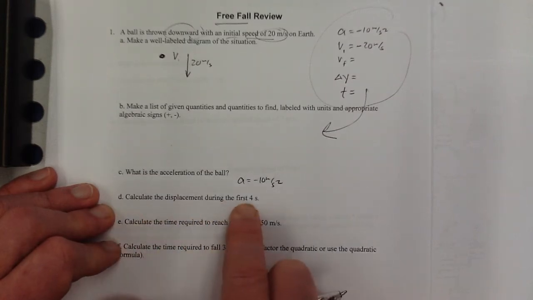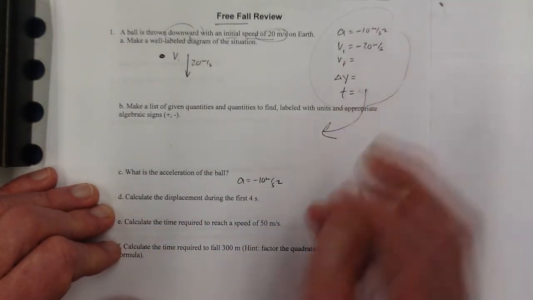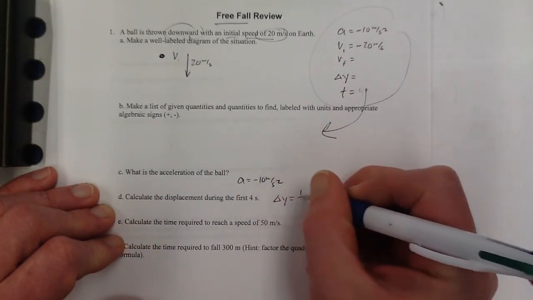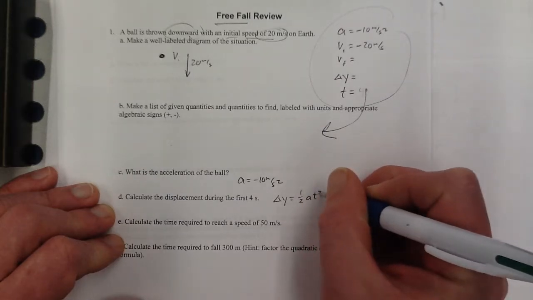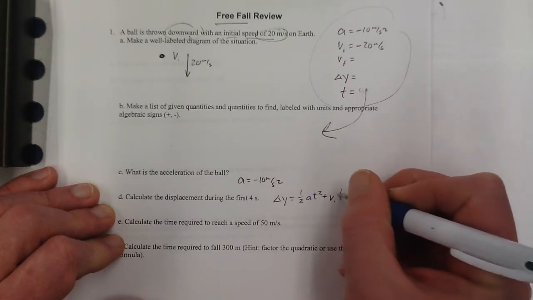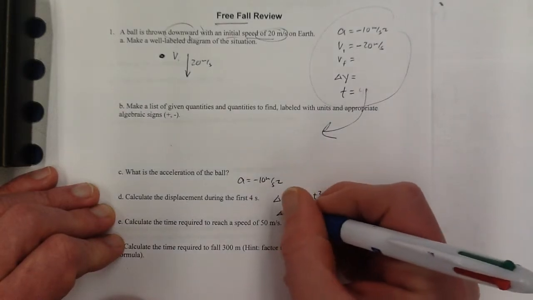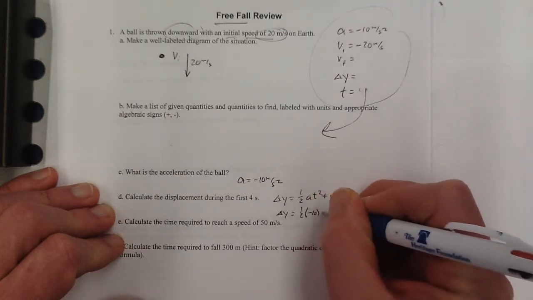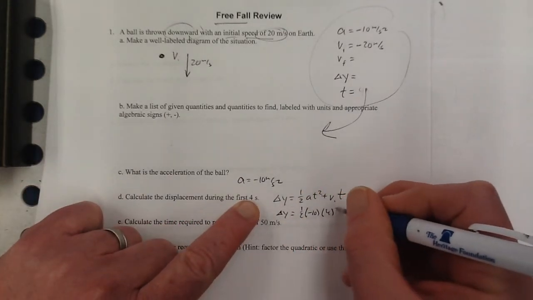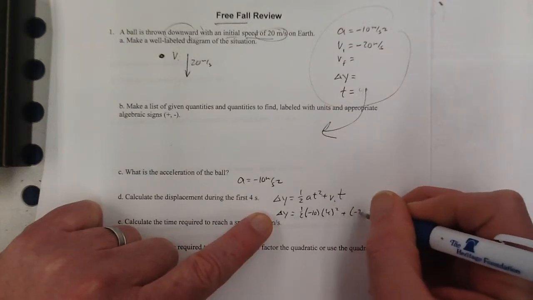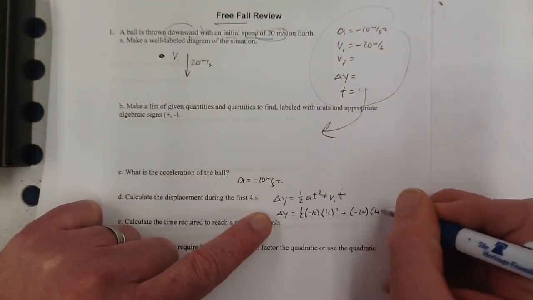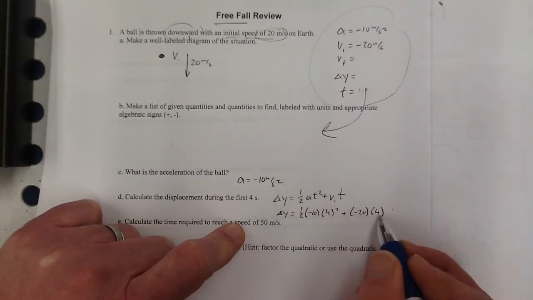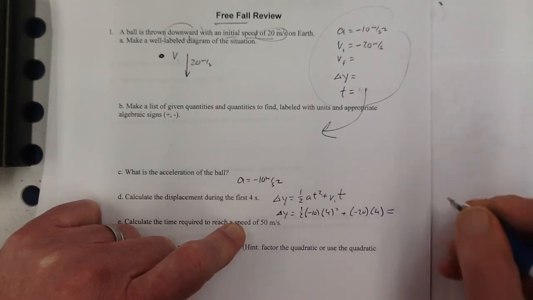Calculate the displacement during the first 4 seconds. So that would be putting a 4 here. And if we want the displacement, that is going to be this equation right here. So delta y is equal to 1/2 times -10 times 4 squared plus -20 times 4. Now I don't have to do any algebra here. That's all on this side, and that's what I'm trying to solve for.